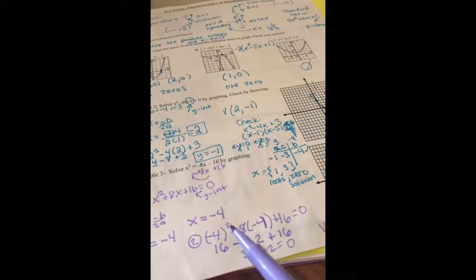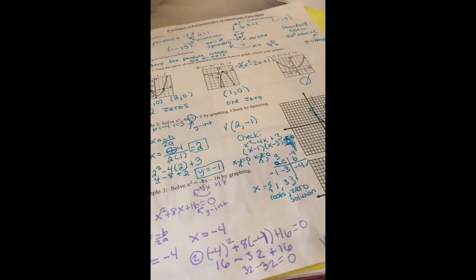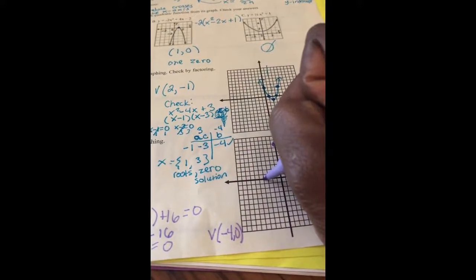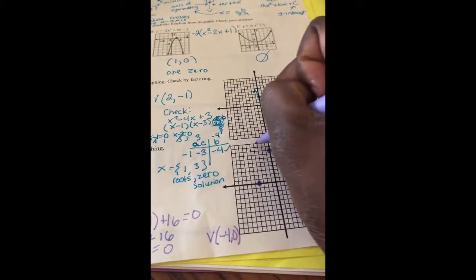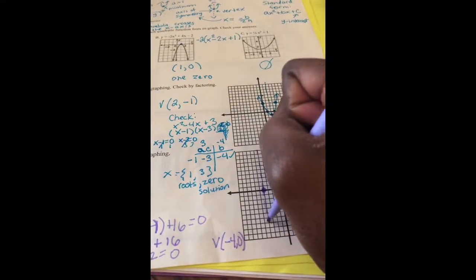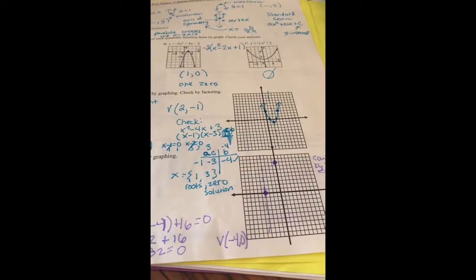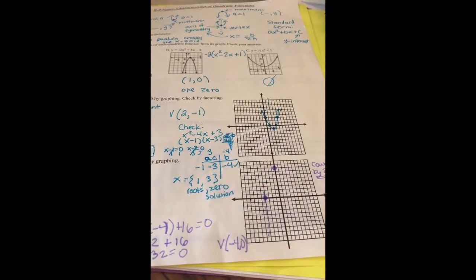So y equals 0. So then when I come over here to write my vertex, it ends up being -4, the x value that we originally found, and 0. So that gives me 1, 2, 3, 4. -4, 0 is my vertex, so my axis of symmetry cuts this in half equally there. It's only crossing the x-axis once. What do we know about when it crosses the x-axis once?